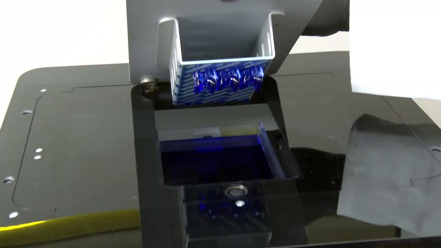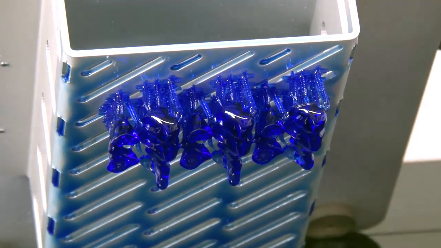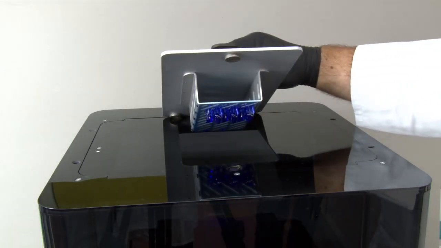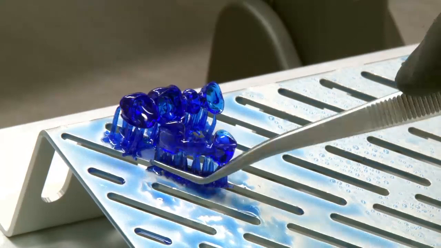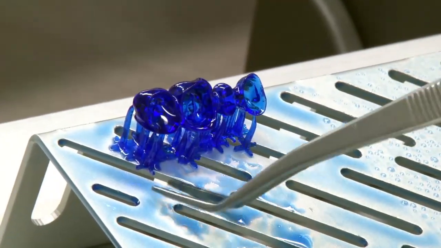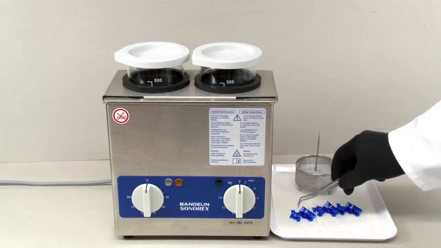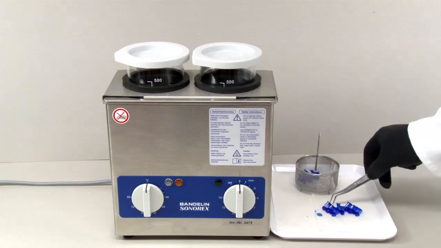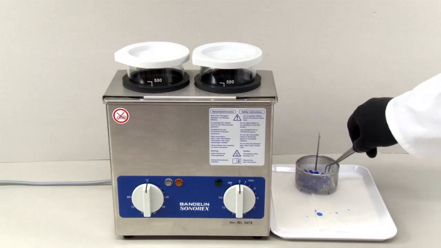Here you can see the freshly printed frames that are still dripping wet. Now a 15-minute wait is necessary to allow the excess resin to drip off. The restorations are removed from the building platform here, which is easy due to the good green strength. The restorations are now placed in a case for the isopropanol bath with the crown openings facing downwards, so that the rinsed resin can drain off and does not collect in the crowns.